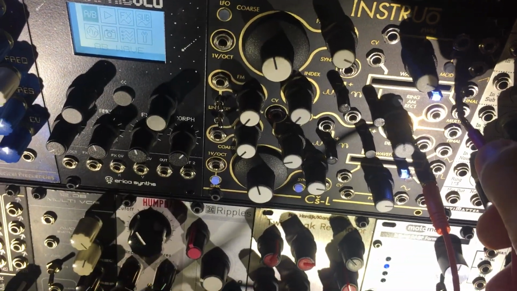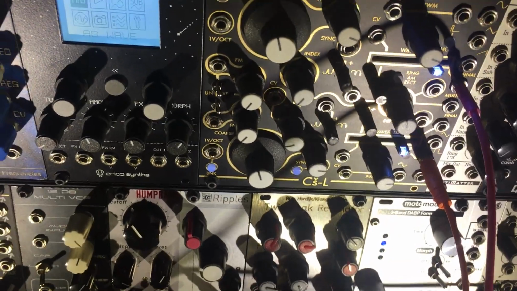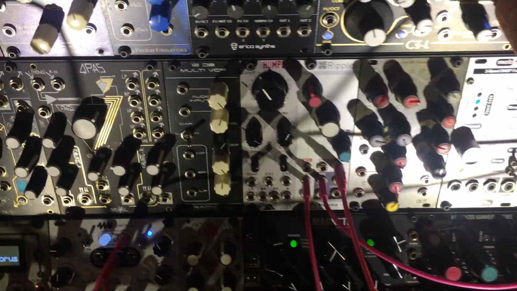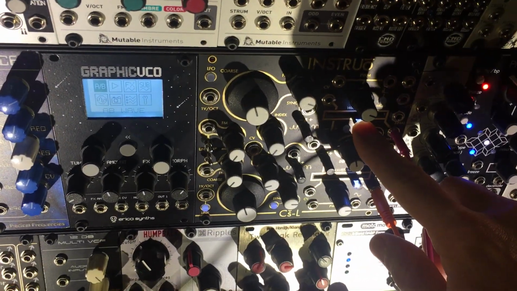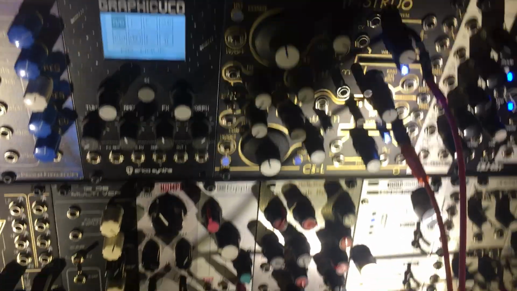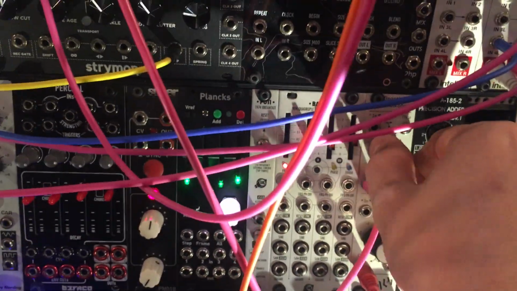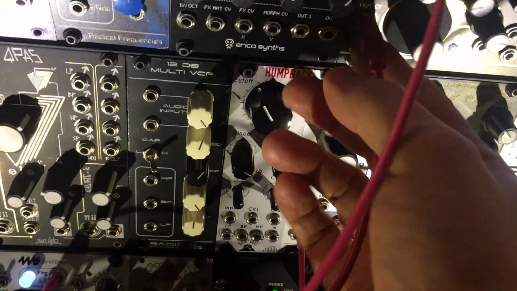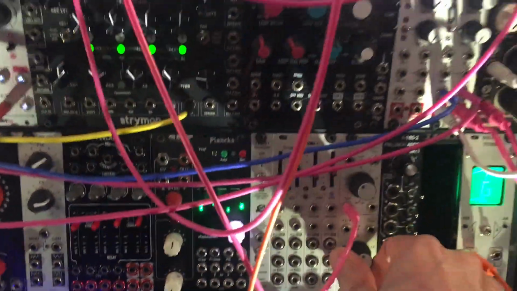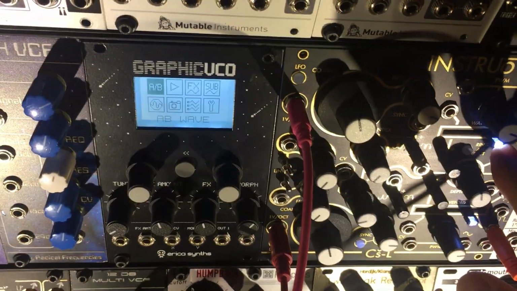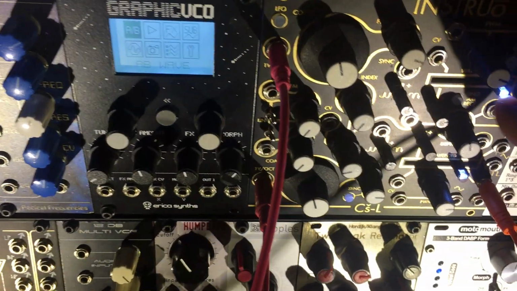Let's see. So here we're going to do wave folding FM. Turn the delay down so I can change the waveform. I'm going to move these octave inputs off of these. So now you can't just FM and it'll use a sine wave.